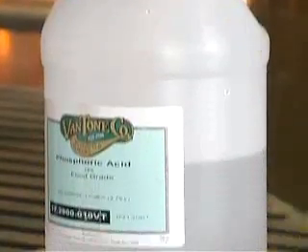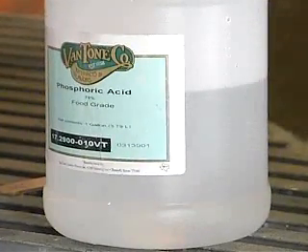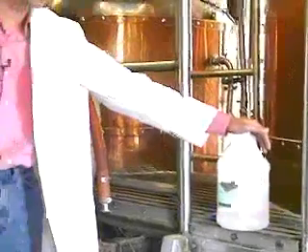Let's take a look at this over here. We have a gallon jug, and this gallon jug contains a solution of phosphoric acid. And phosphoric acid consists of the hydrogen building block and the phosphorus building block and the oxygen building block. And then because it's a solution, there's also the building blocks of the water that make up the bulk of the solution.